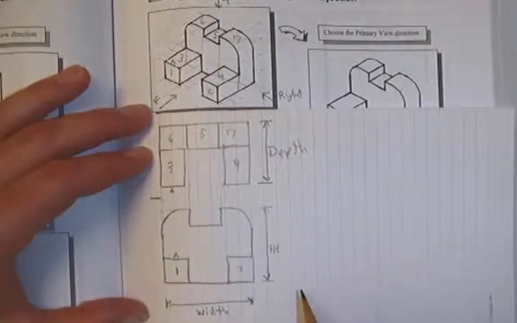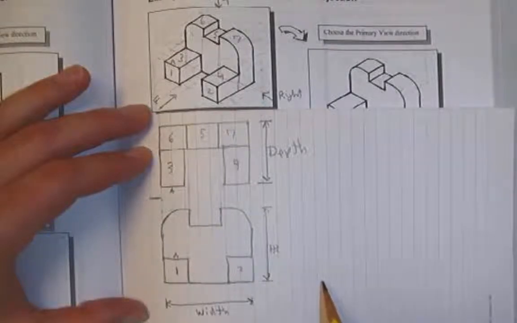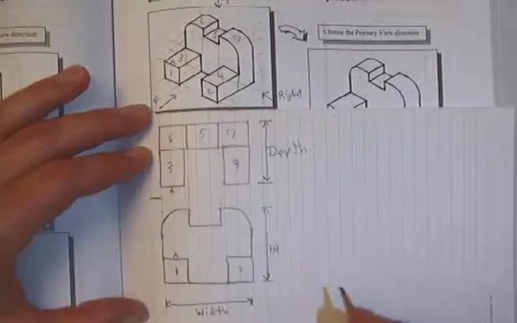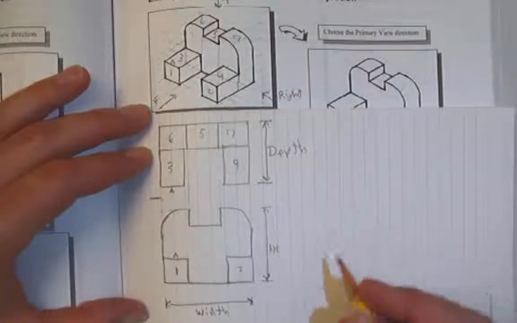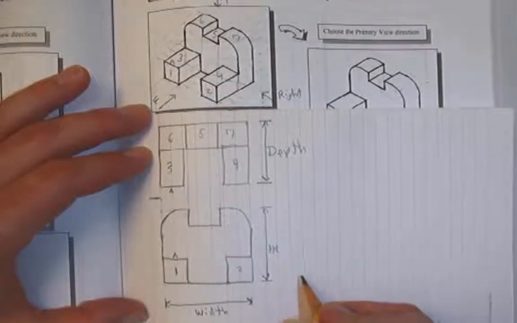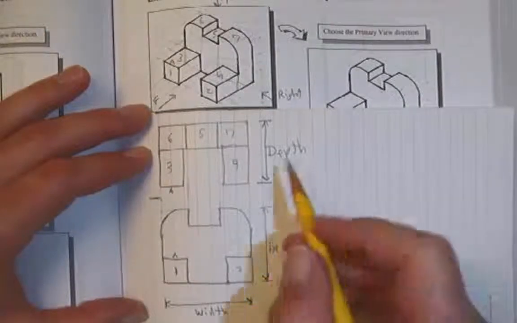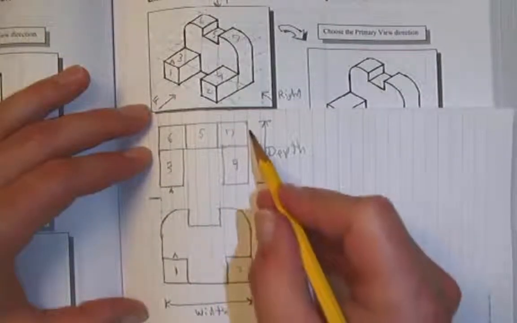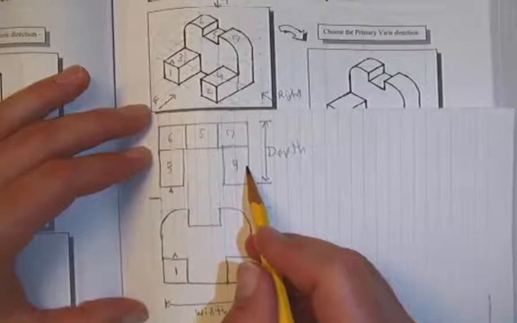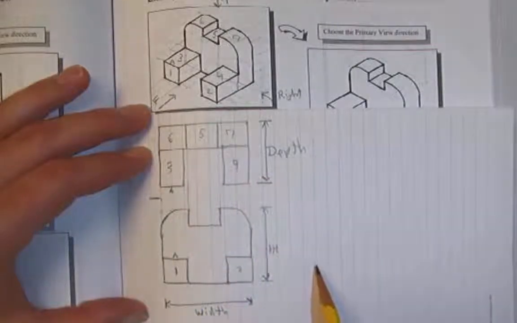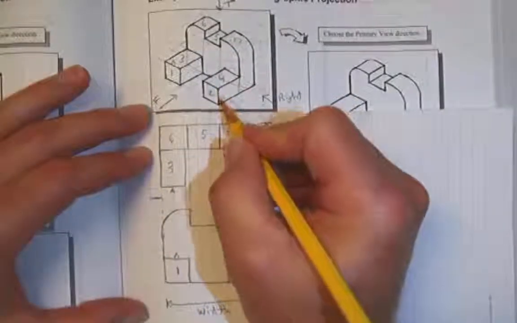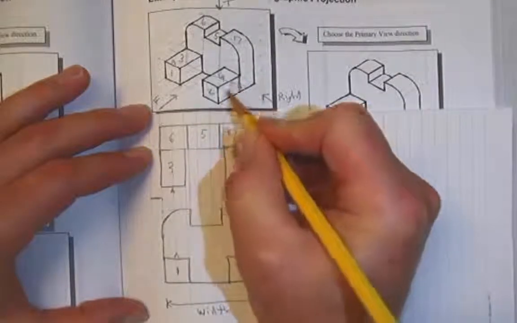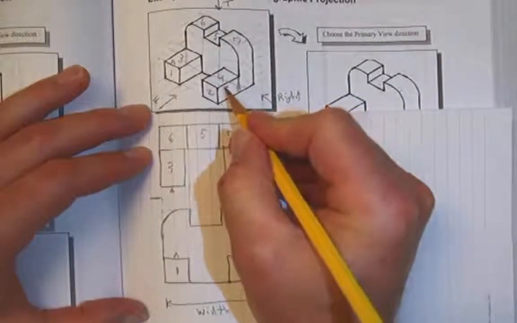So what do you think the right side view is going to show? Well, if you said depth and height, you're correct. You said anything else, nobody's going to know you were wrong. Alrighty, so any depth information that we get from the top view can be brought over to the right view. So the first thing we're going to see is this little rectangle. I'm going to call that surface 8.